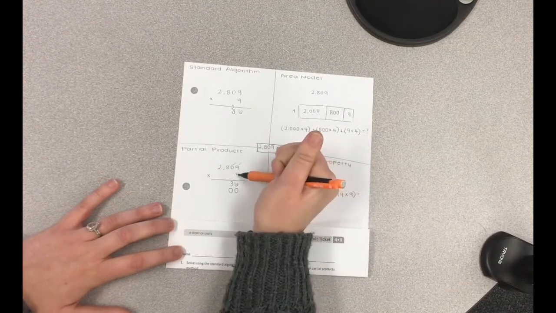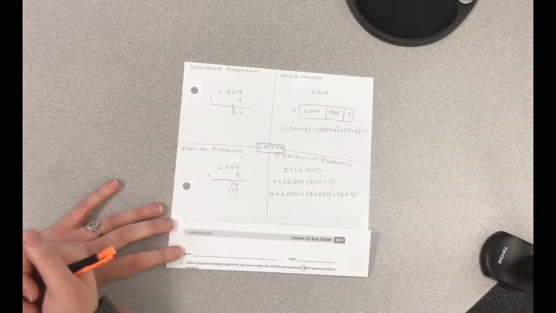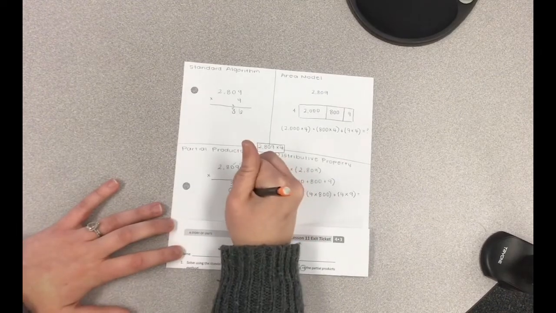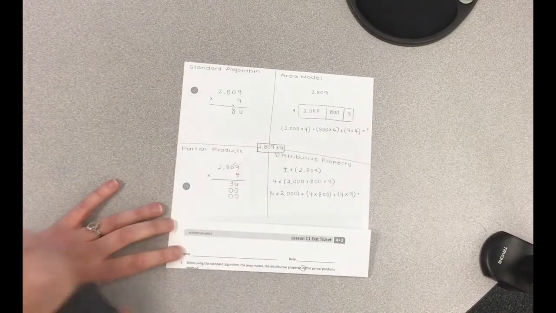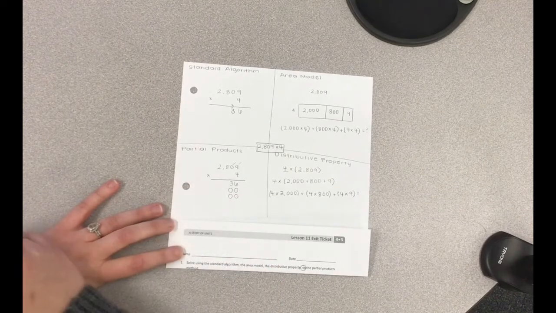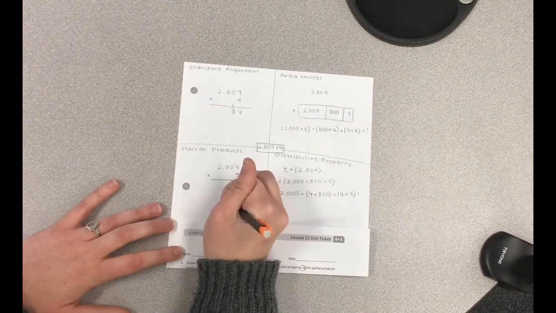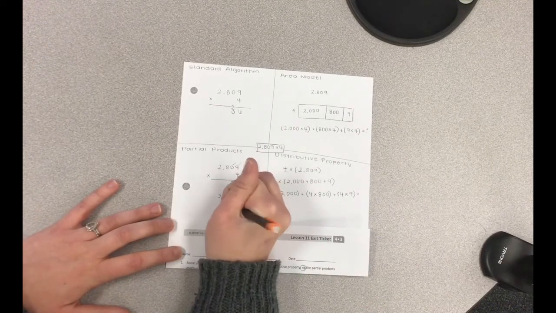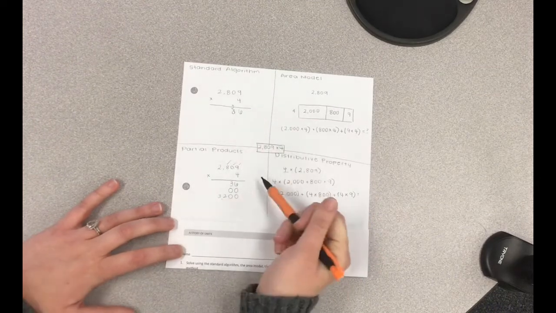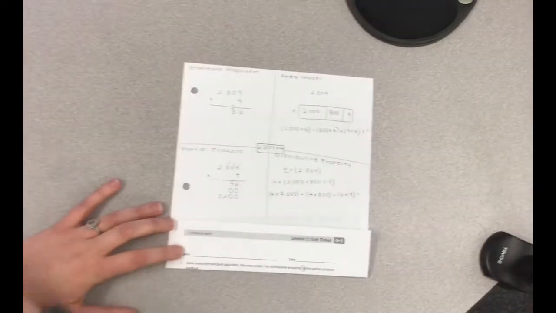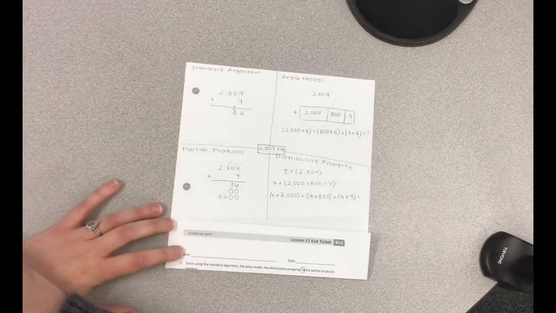Now I'm going to multiply in the hundreds place. 100 has 2 zeros at the end of the number. So before I start multiplying, I'm going to put 2 zeros on that next line to represent the hundreds place. 4 times 8 is 32. So I have 32 hundreds in the hundreds place.